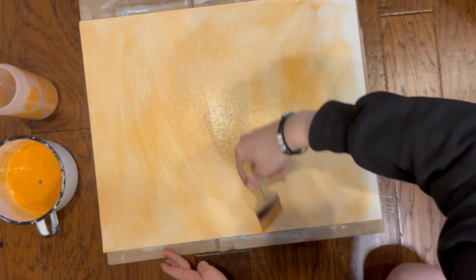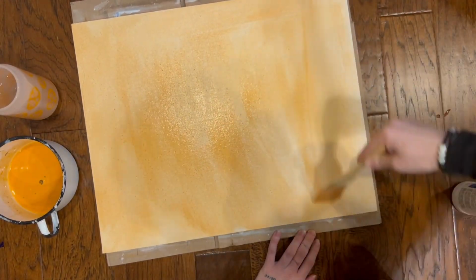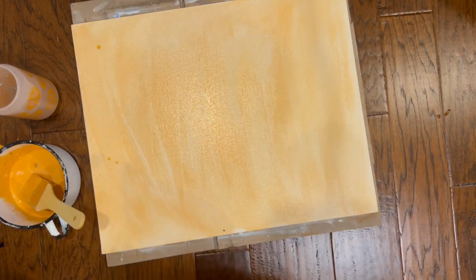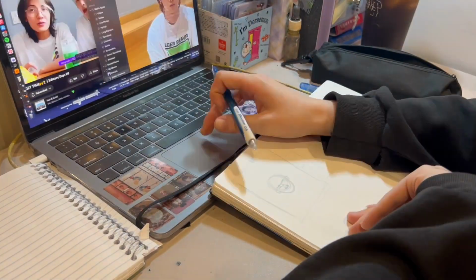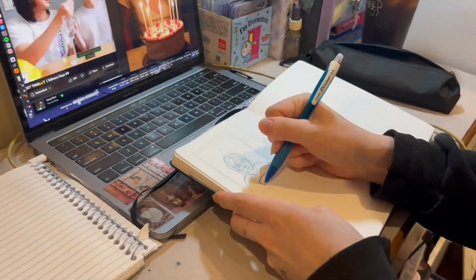So that's basically what I'm doing right now, and I do about 2 layers of the gesso mixed with acrylic paint to create that. So for thumbnailing, I just loosely sketch out how I kind of want the painting to look.